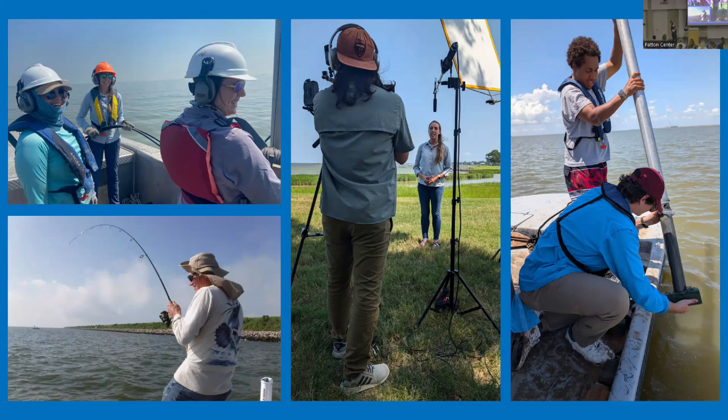On top of that, another really important partner is Galveston Bay Foundation. So up here is Sally Clark, and she is one of our really important partners to help us with communicating our work to the local communities. The Nature Conservancy is a nonprofit that is internationally based. We have groups all over the world.